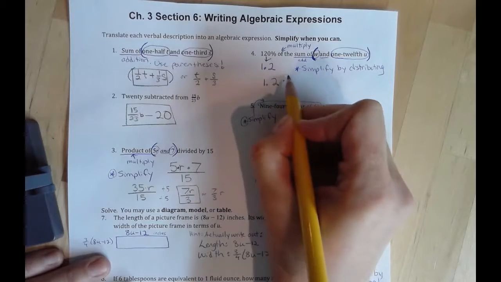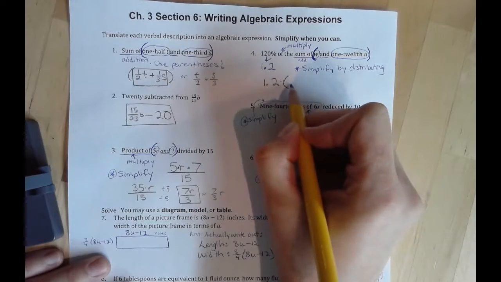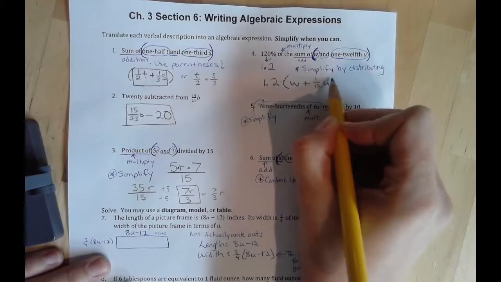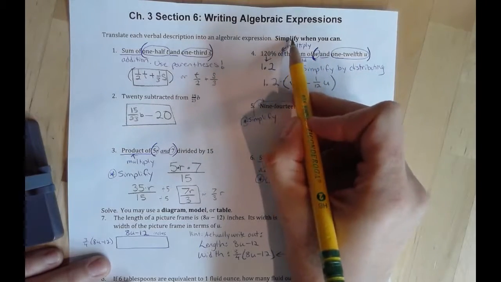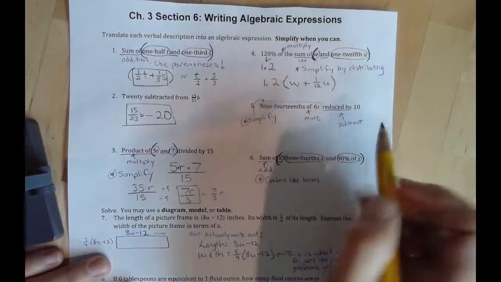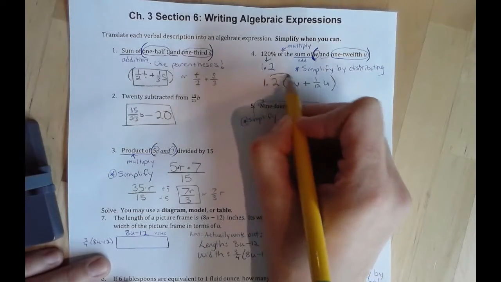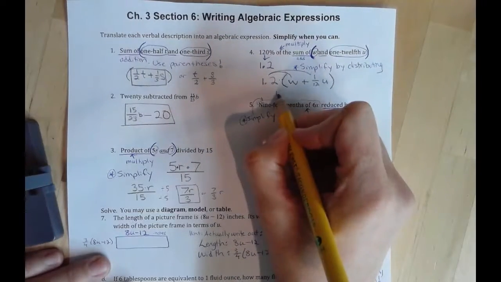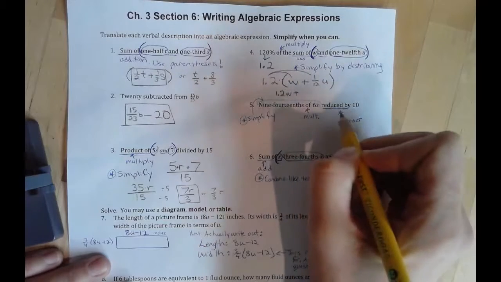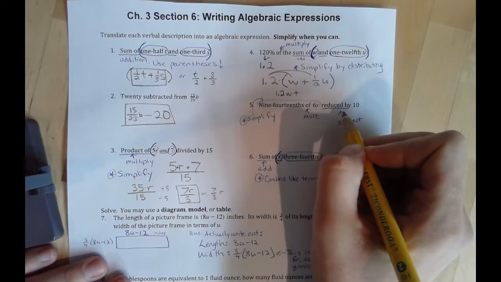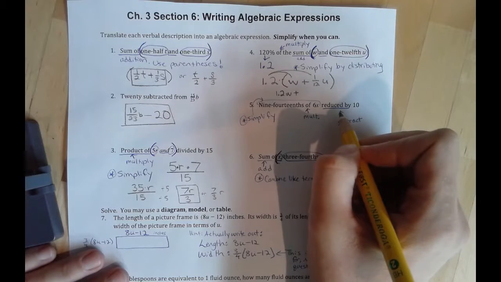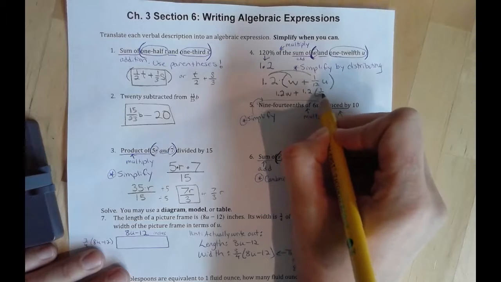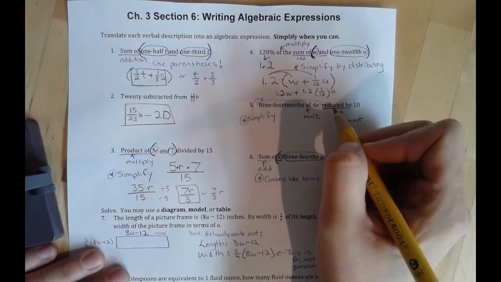120% of the sum of, so w and 1/12 u. And again, the directions say simplify when you can. I can simplify this farther by distributing. So I'm going to have 1.2 w's and I'm going to have 1.2 times 1/12 u's. So 1.2 w's is easy to do. And let's see how we want to do this. 1.2 times 1/12 u like that.